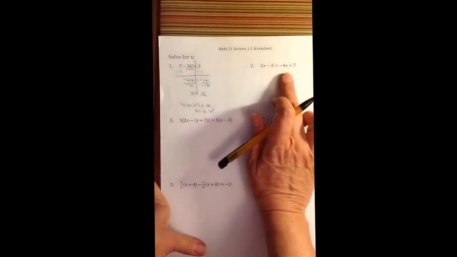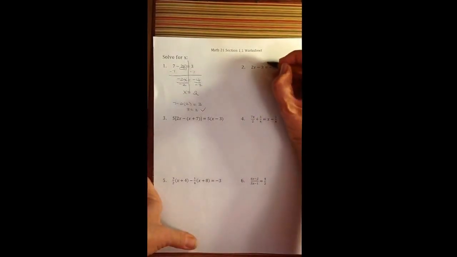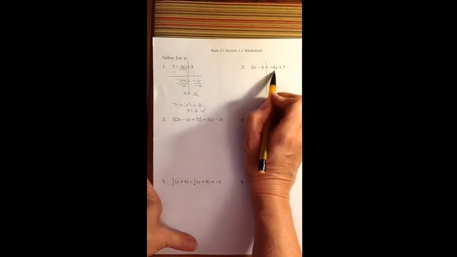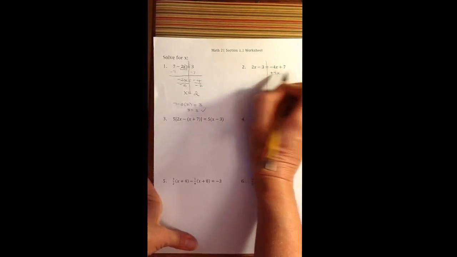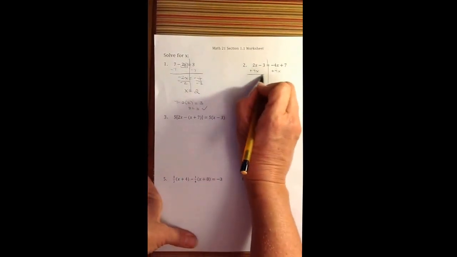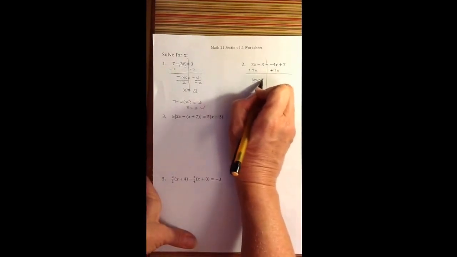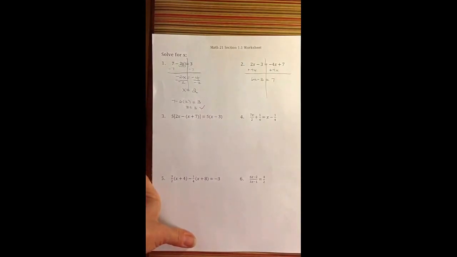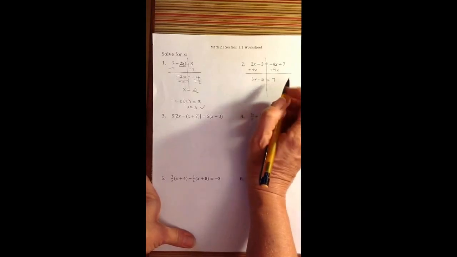If there are 2 terms with x's, you need to get them onto the same side. So what I usually do is I look for the one that has a smaller coefficient, like negative 4 is smaller than 2, and I decide I'm going to move this one. By moving, that would mean I'd add 4x because it's a negative 4x and I need the inverse. I'm going to do that to both sides of my equation, and that'll leave me with 6x minus 3 equals 7.